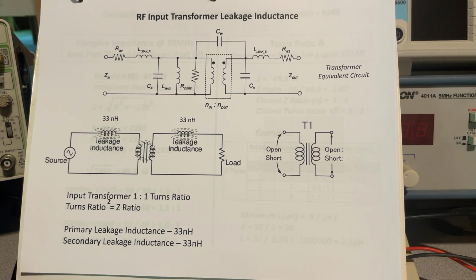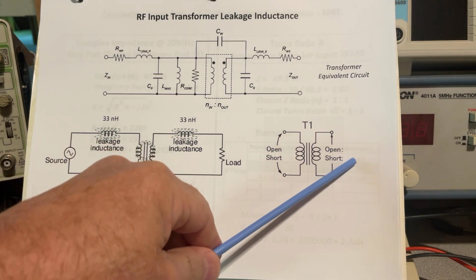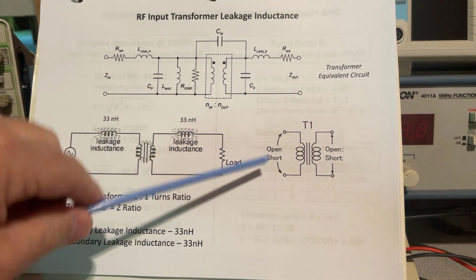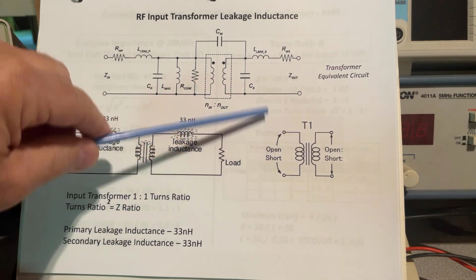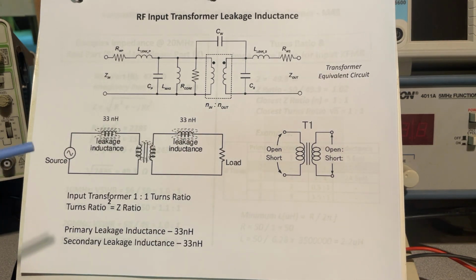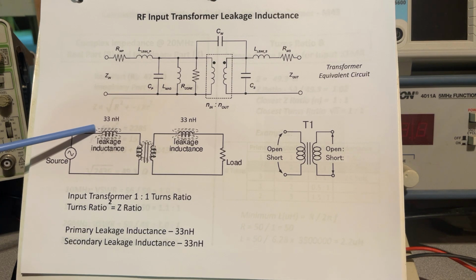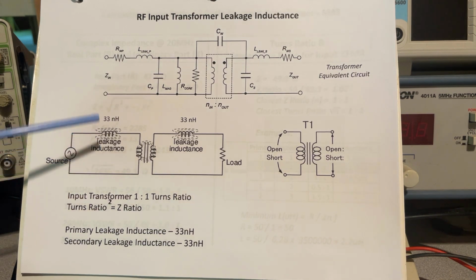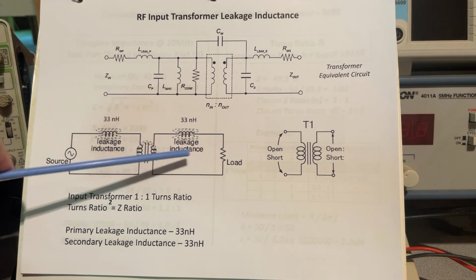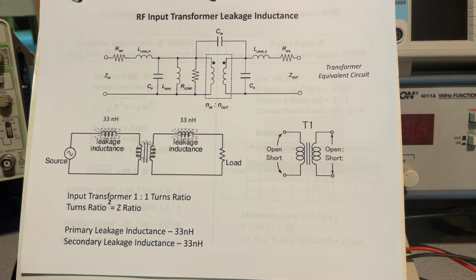on the turns ratio. So then on the secondary side, we measure the secondary while the primary is open, and then we measure and short the primary and measure the resulting inductance. So when I do that, the difference is 33 nanohenries on the primary side, which is the source side, and 33 nanohenries on the secondary side, which is the load side. So leakage inductance is relatively low, could almost be ignored in this case.